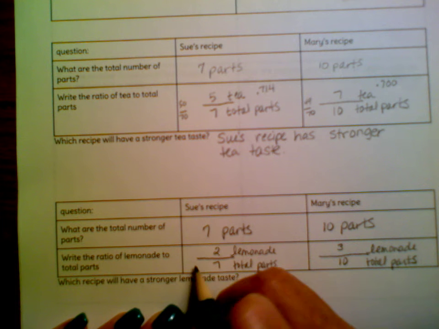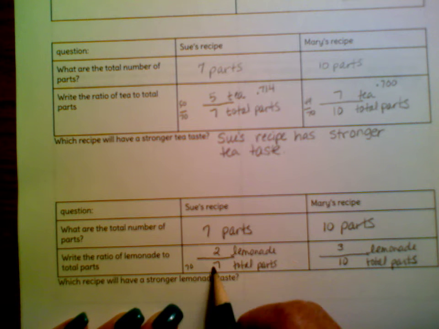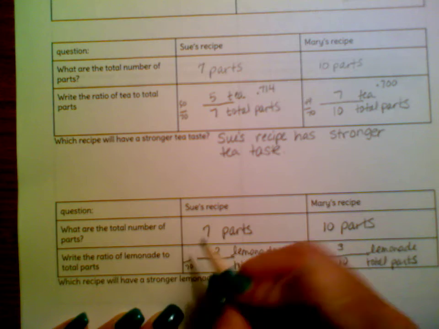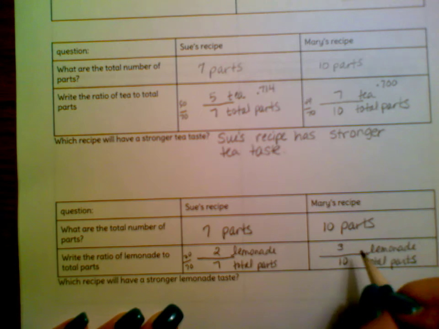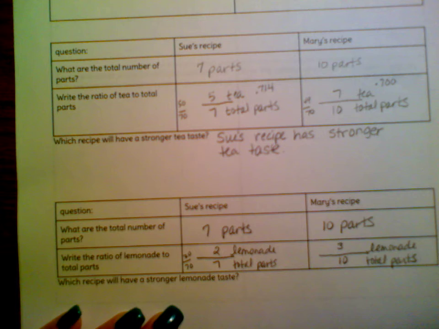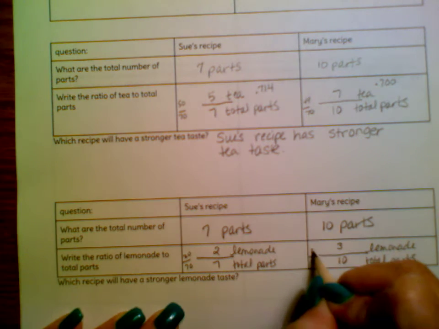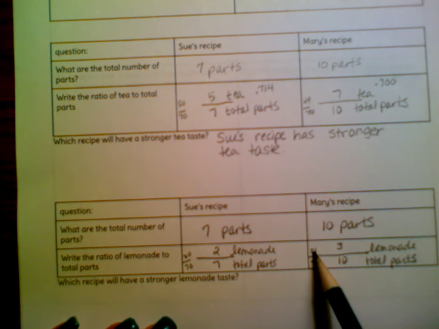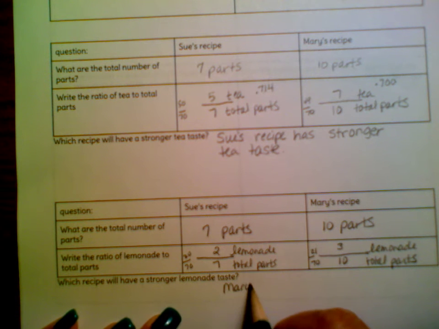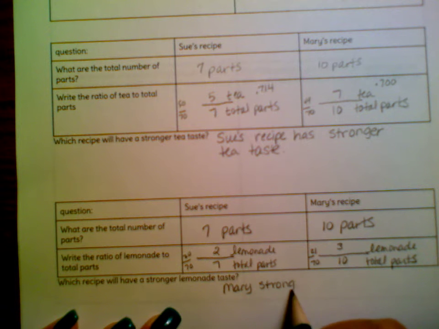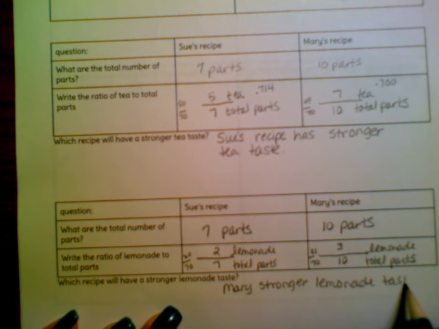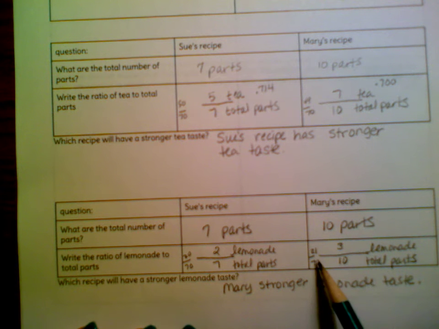So again, I can do this one of 2 ways to figure out which has the stronger lemonade taste. If I like fractions, I'm going to multiply this by 10 and this by 10. Oh, I'm sorry. Yeah, and over here, I'm going to do the same. I'm going to multiply this by 7 and this by 7. Now I see that Mary has the stronger lemonade taste. Okay, because 21 parts out of 70 would be a stronger taste than just 20 parts out of 70.